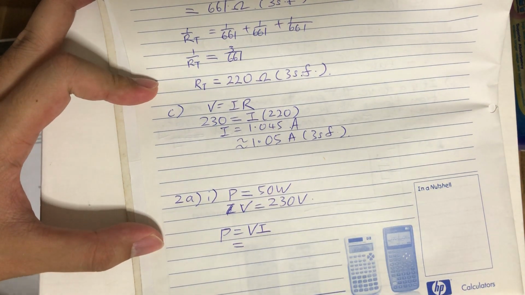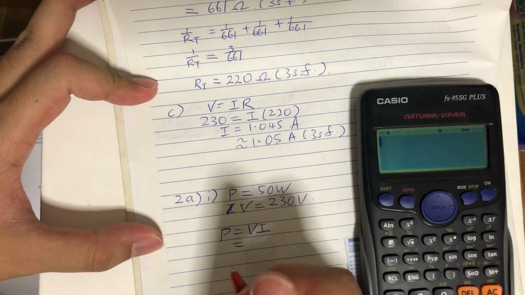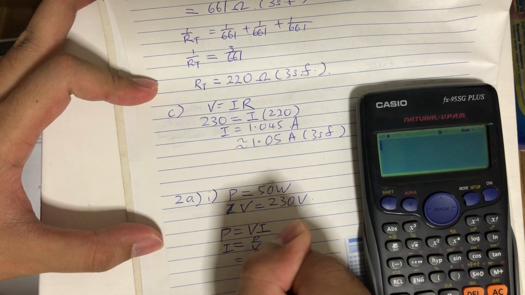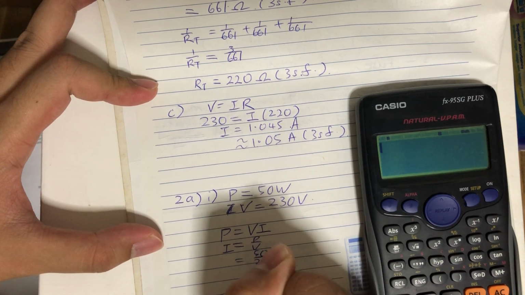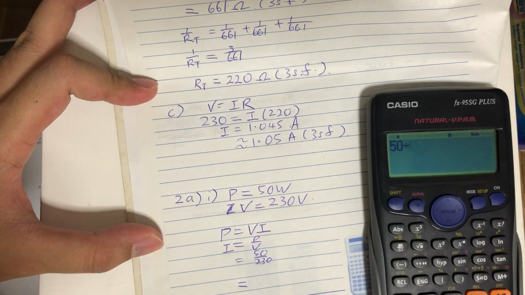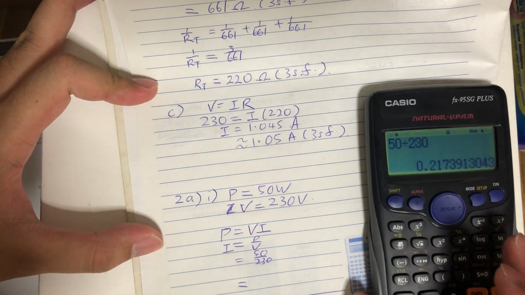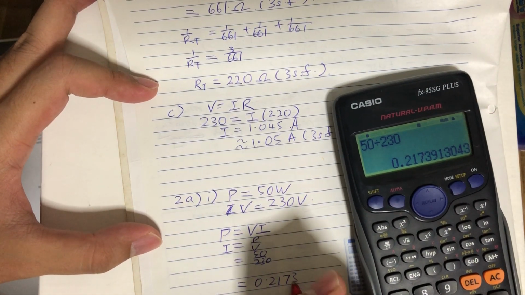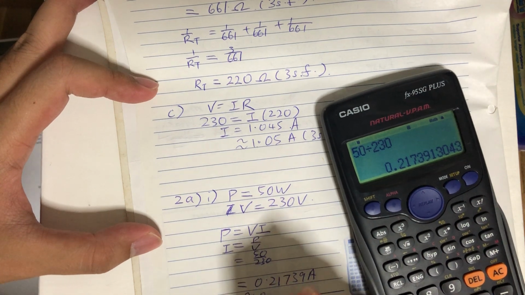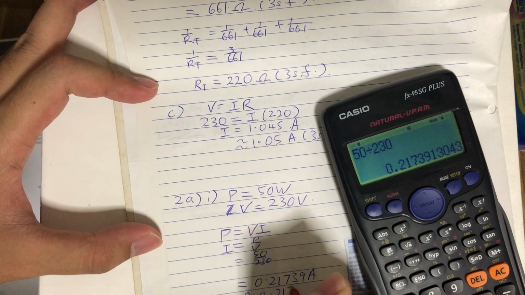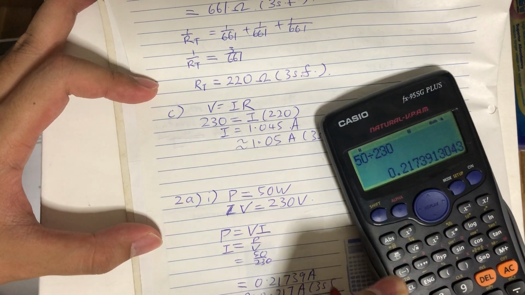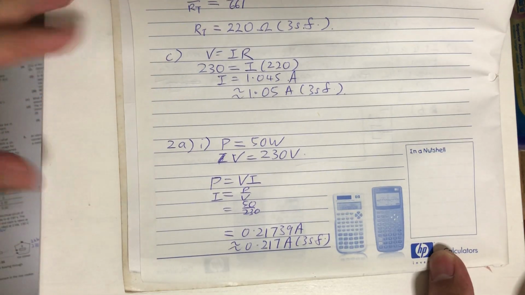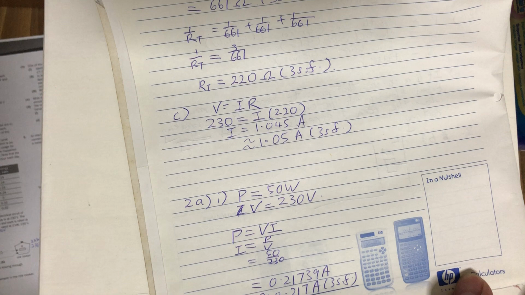Substitute your things accordingly. I should be equals to P over V. So I get 50 divided by 230. So the current required by each light bulb is 0.21739 amperes. 0.217 amperes in 3SF. So I'm presenting my answers in 3SF here. Okay, next one, fuse X.